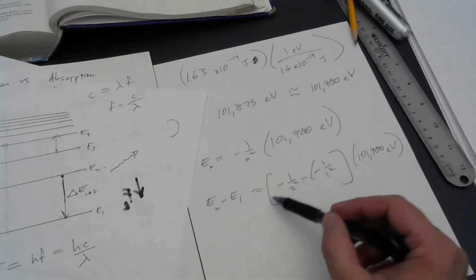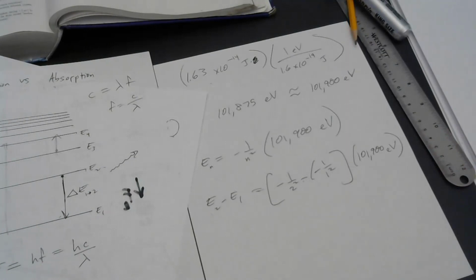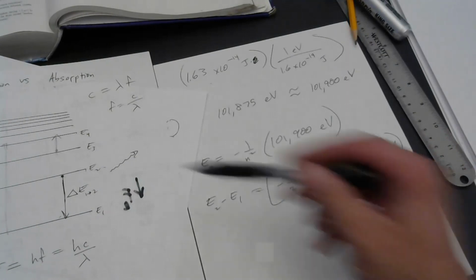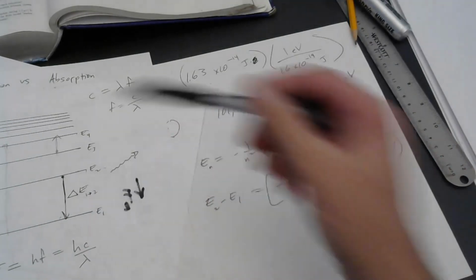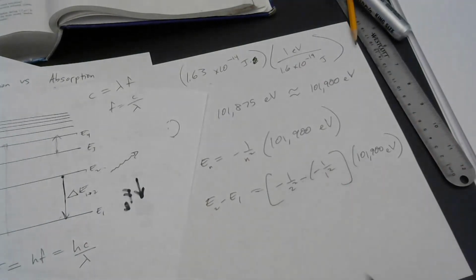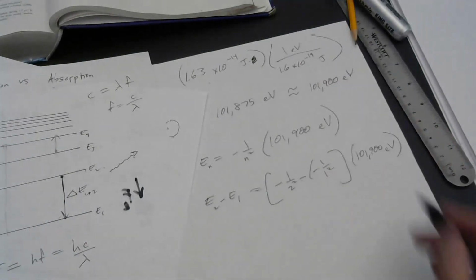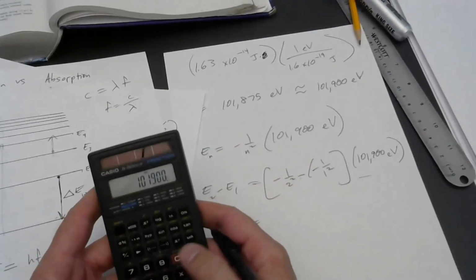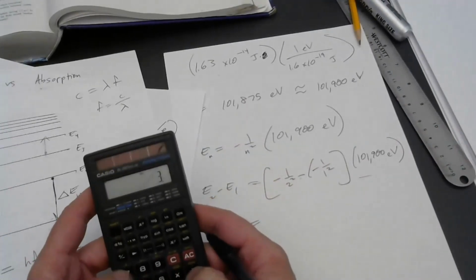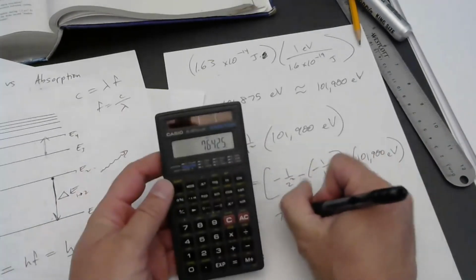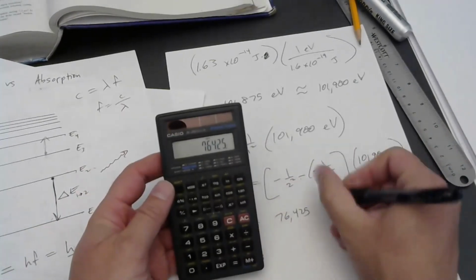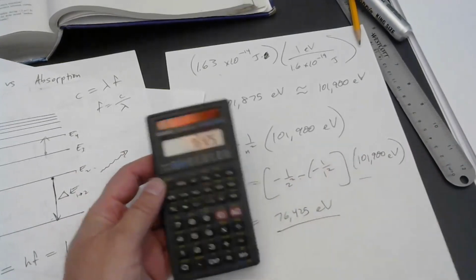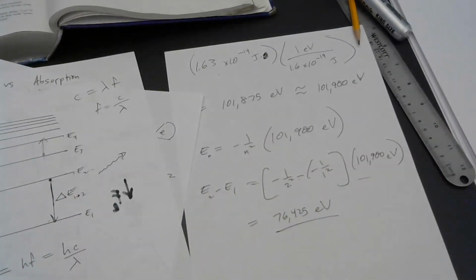We've got 1 minus 1/4, giving us a positive number, which is what we expected because I did the higher energy minus the lower energy. So that's 3/4 times all this. 101,900 times 3/4, 76,425 eVolts.